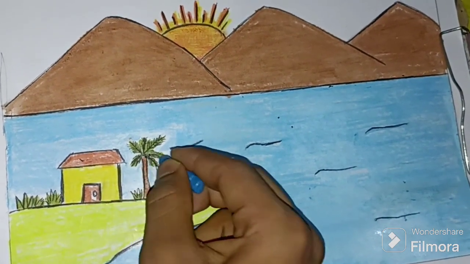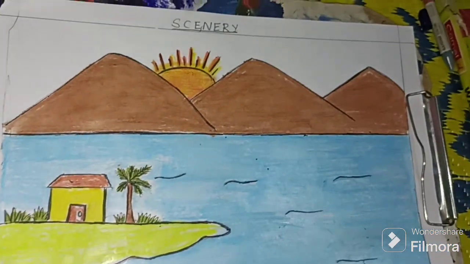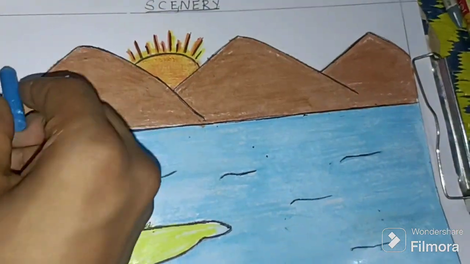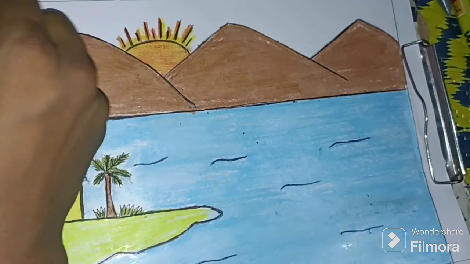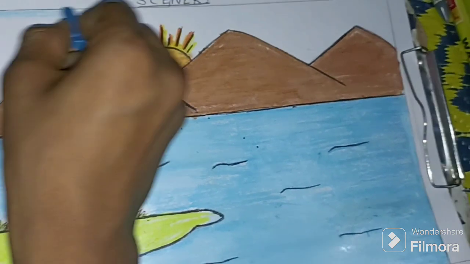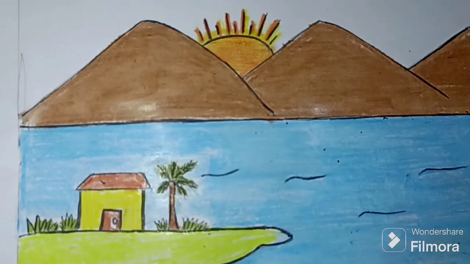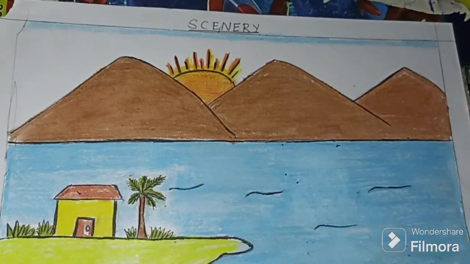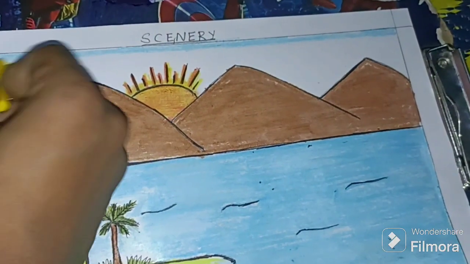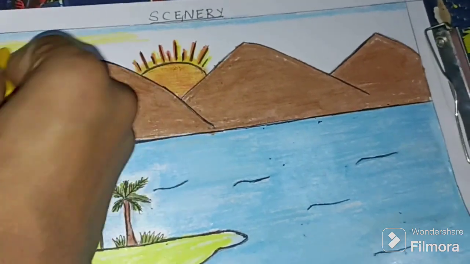Now we'll color this softest part. We'll do a light shade. Now in the second part I will do the color, lightly shaded. Shade it as you like.